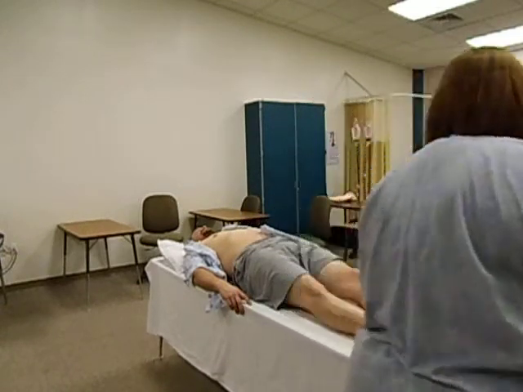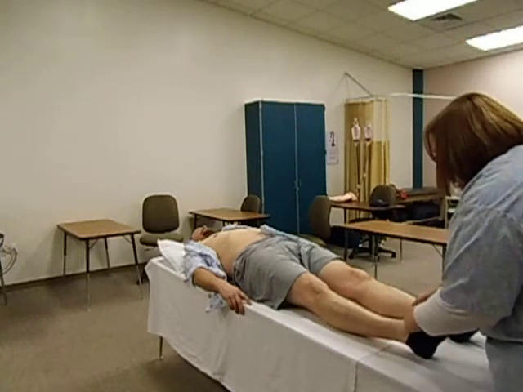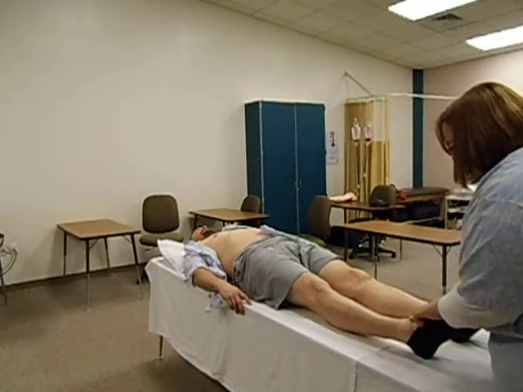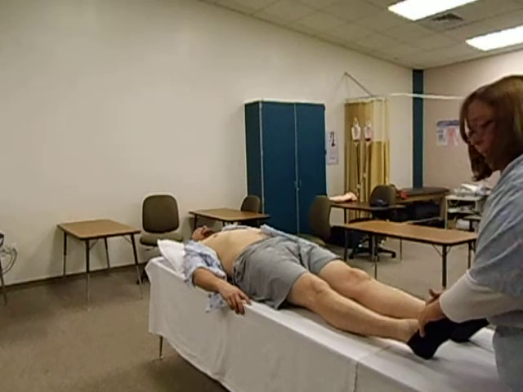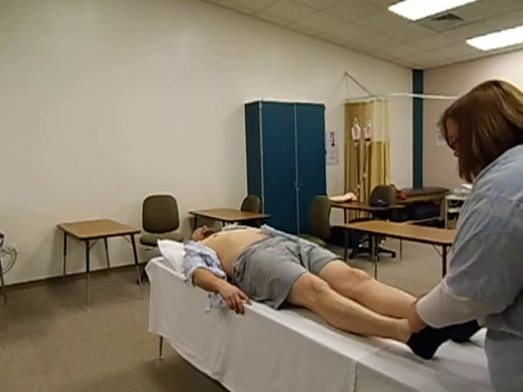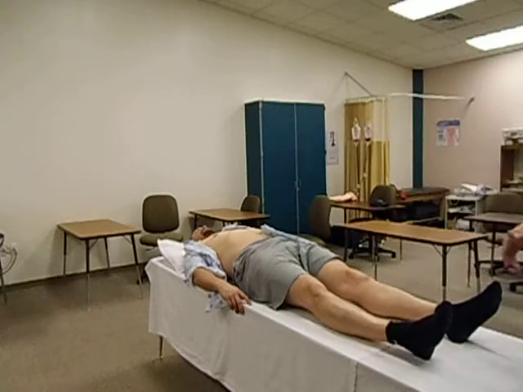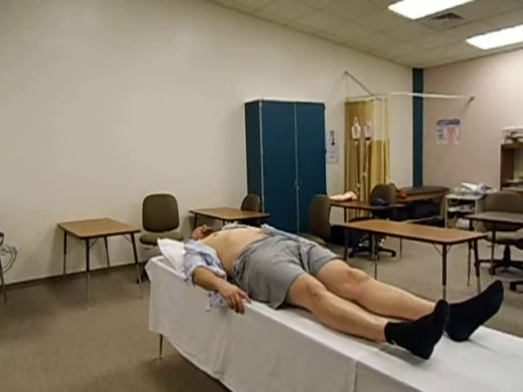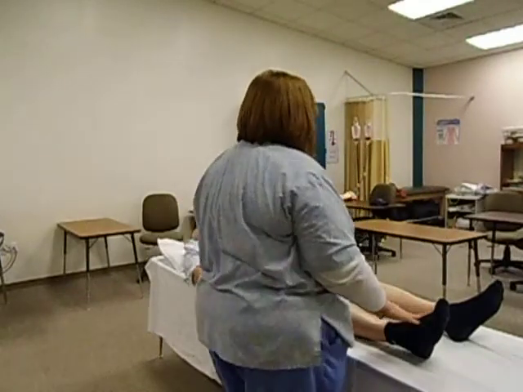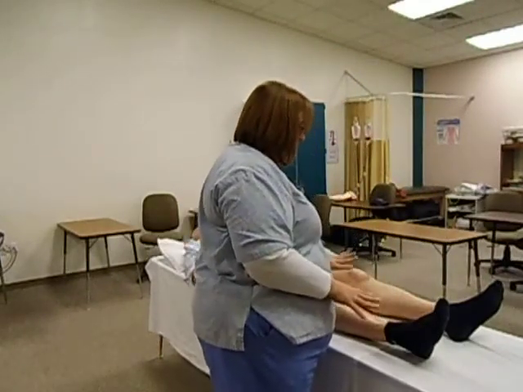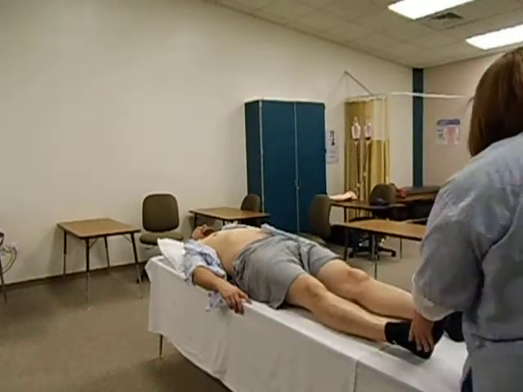I'm going to pull his sock back just momentarily to check the temperature and the color. The foot is slightly more pale than the rest of his skin, but that is to be expected. Hair distribution is normal throughout. Skin is smooth. We also want to palpate for any edema that we may notice here in the lower extremities.